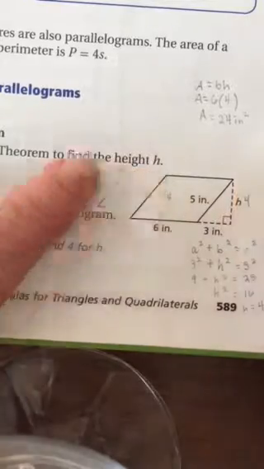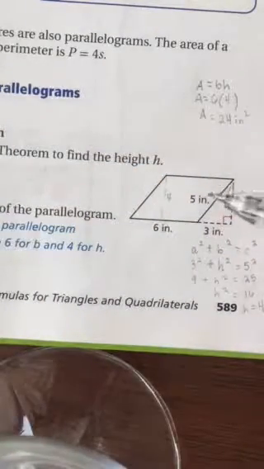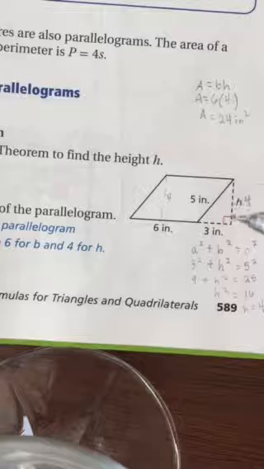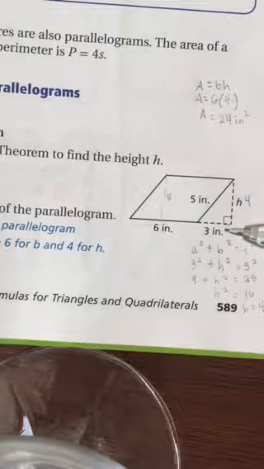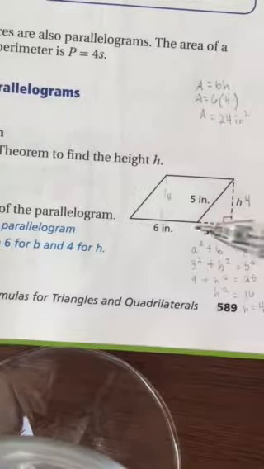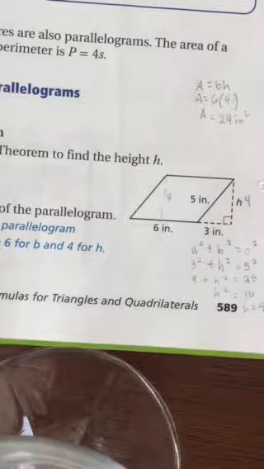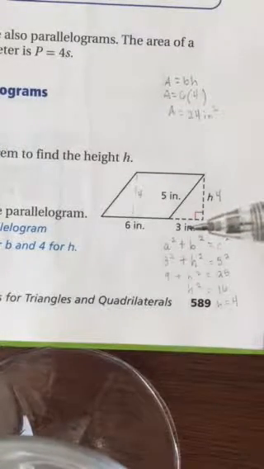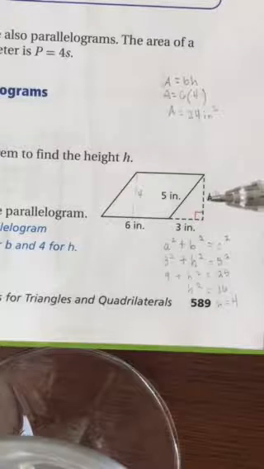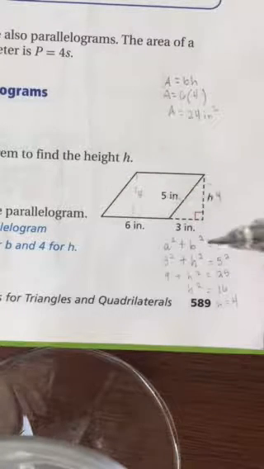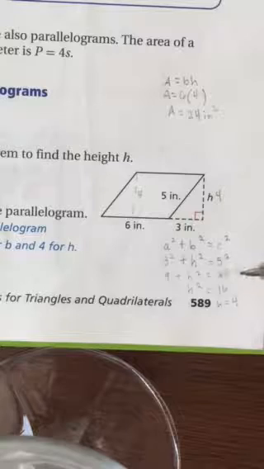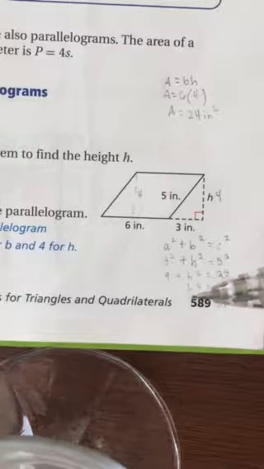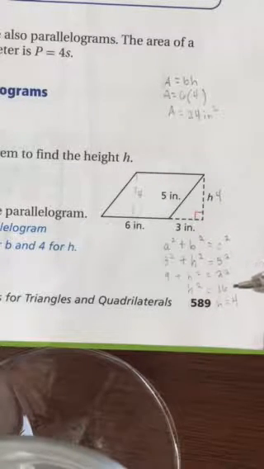So let's start with our little triangle and solve for this height. You'll notice that we can use the Pythagorean theorem because we have a hypotenuse and a leg, and we need to solve for the other leg. So we say a squared plus b squared equals c squared. 3 squared plus h squared equals 5 squared. That is 9 plus h squared equals 25. H squared equals 25 minus 9, which is 16, so h equals 4.